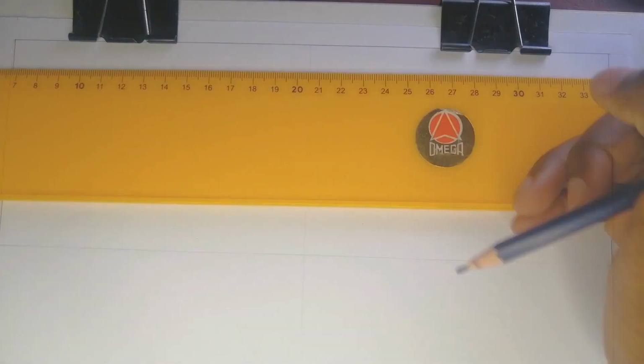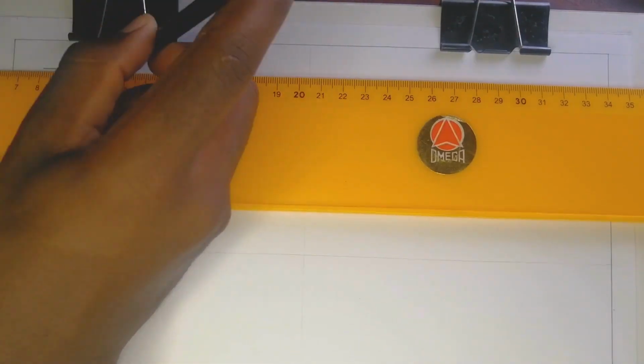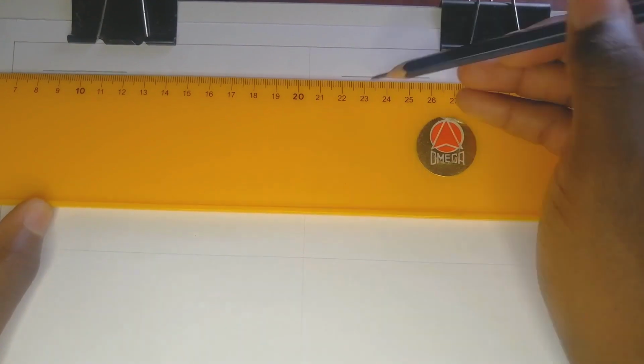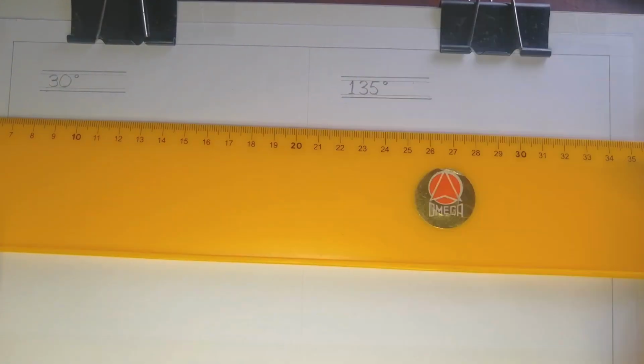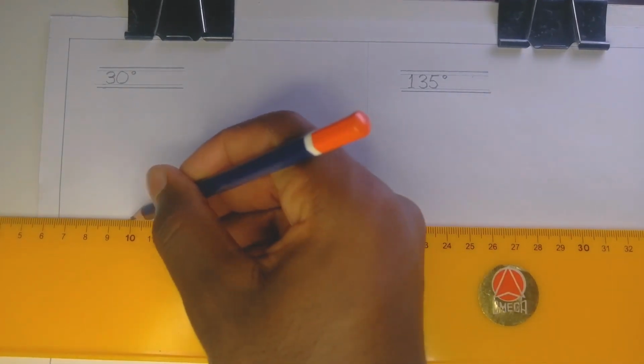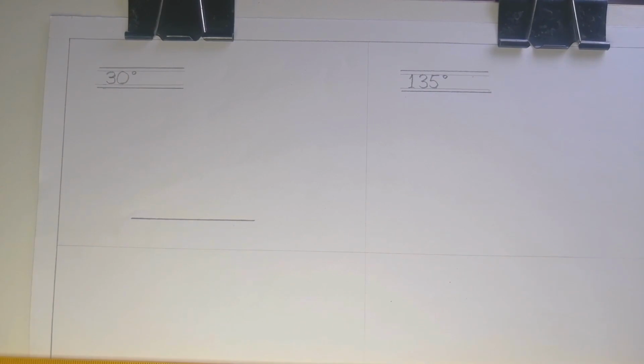Let's say you've been told to construct an angle of 30 degrees. How can you go about it? To construct that 30-degree angle, what you need to realize is this. 30 is half of 60. So the first thing you need to do is construct your 60-degree angle. I'm sure now you know how to do that.